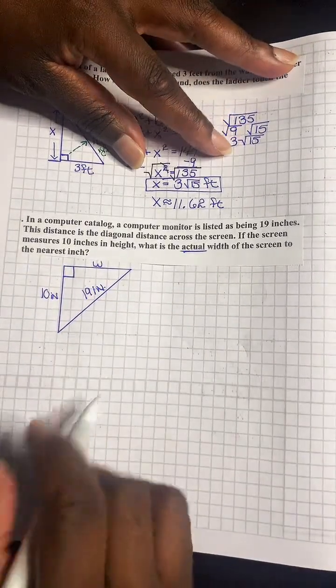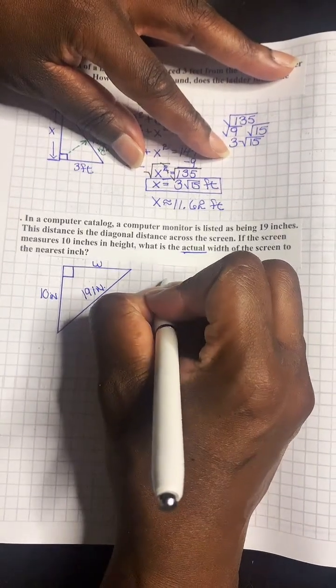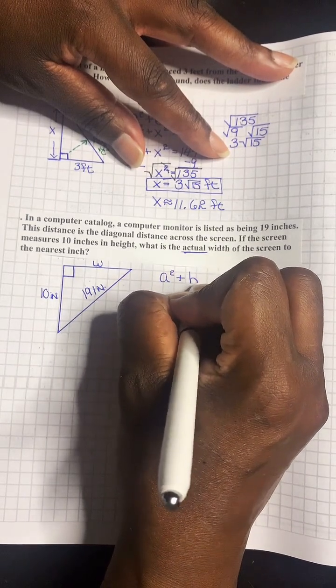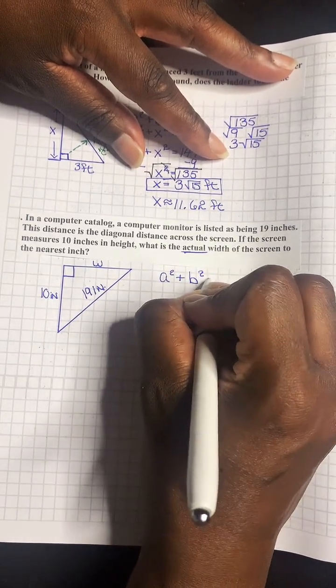Okay, so now we have our a squared plus b squared equals c squared.